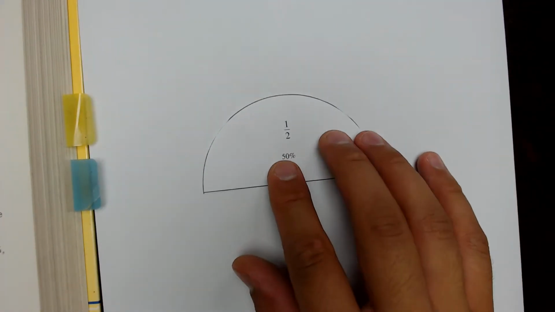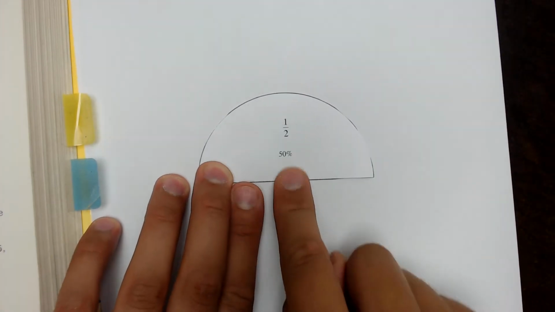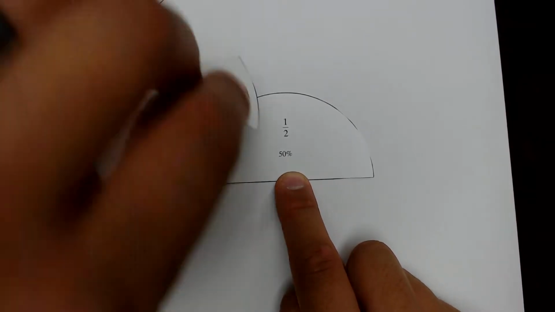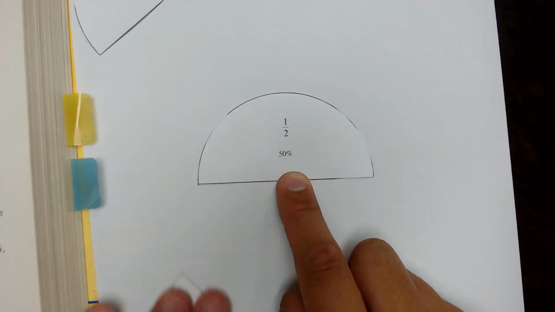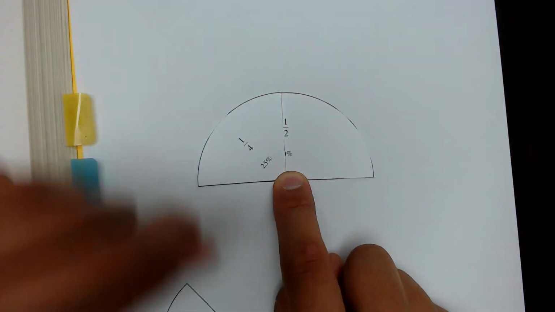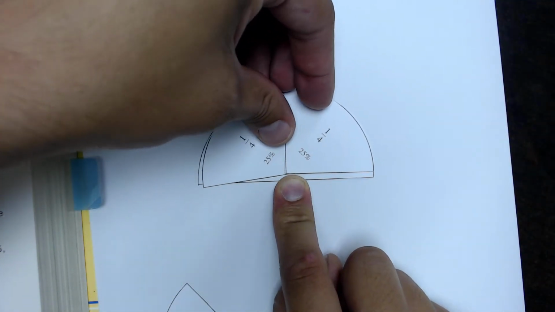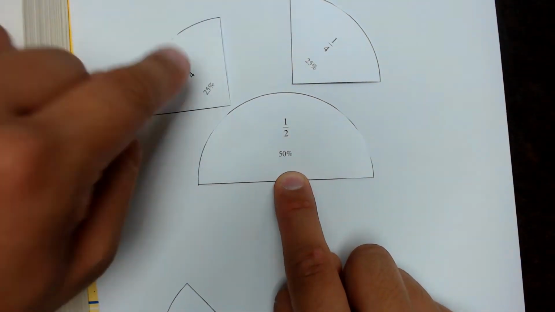They ask what fraction is half of 1/2. So when they say 1/2, they're talking about this piece right here. They want to know how much is half of that. So if we're going to take this piece and cut it in half, what size fraction will we have? Well, we can take our other pieces and test this. If I put 1/8 on here, that is not 1/2 of a half. But if we put 1/4 on here, that is definitely 1/2 of a half. And then we can prove it by putting 2 1/4s, and 2 1/4s are the same size as 1/2. So half of 1/2 is 1/4.